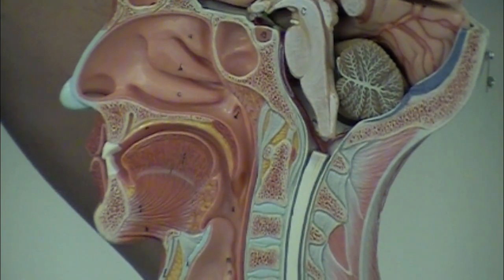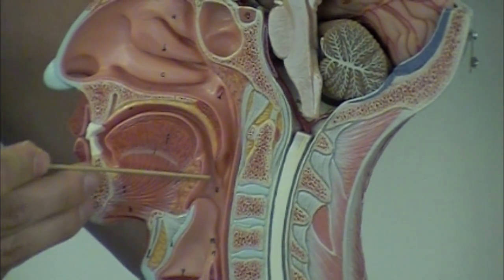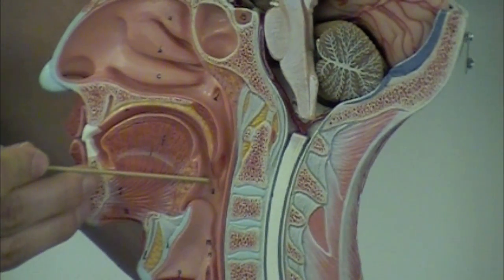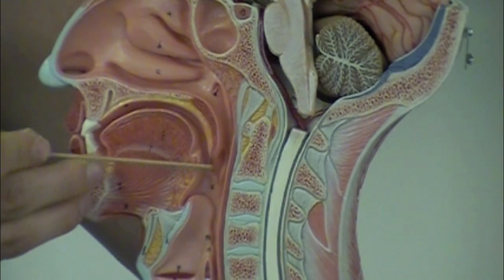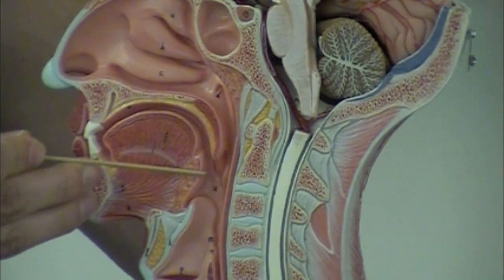The next structure will be the oropharynx, and that'll be this region found here. That will be from the tip of the uvula to the root of the tongue. So it'll be this region right in here. That'll be called your oropharynx.